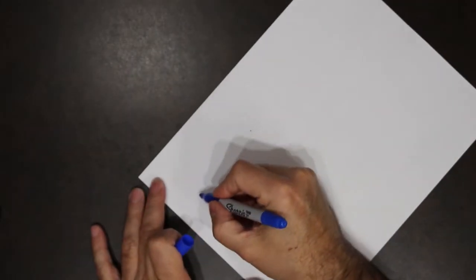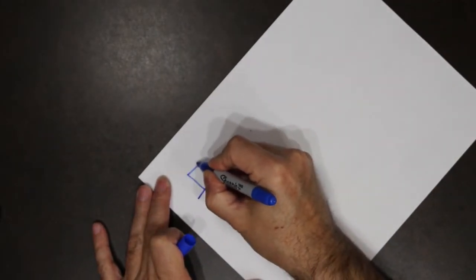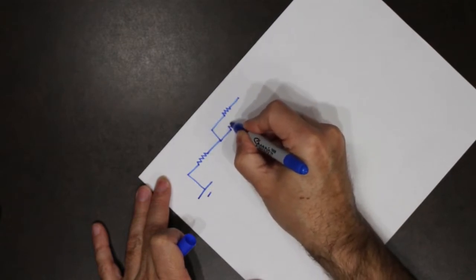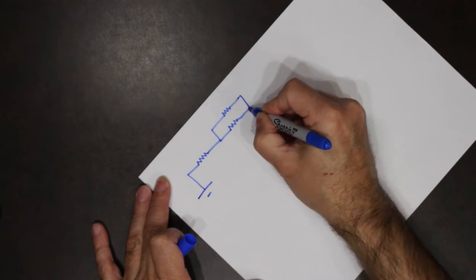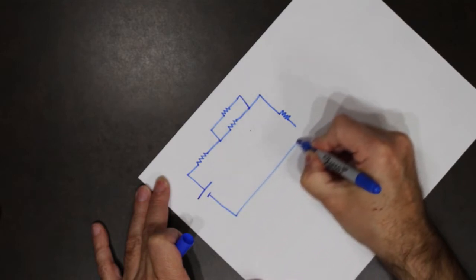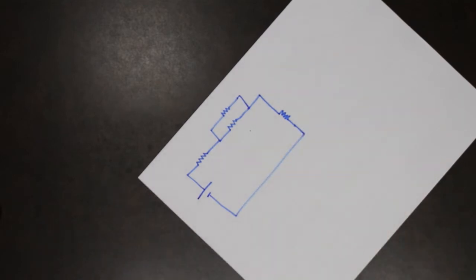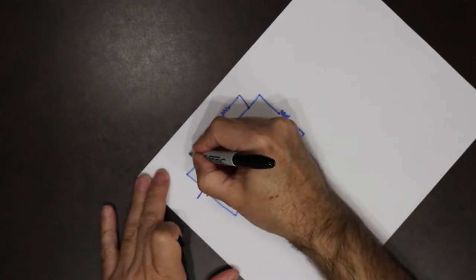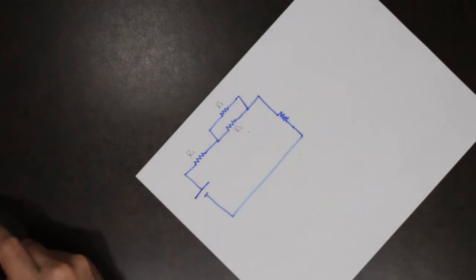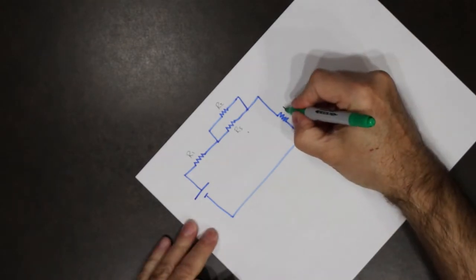So let's just come up with a simple circuit. Let's say this circuit. So I have R1, R2, R3, and our focus is going to be here on R4.